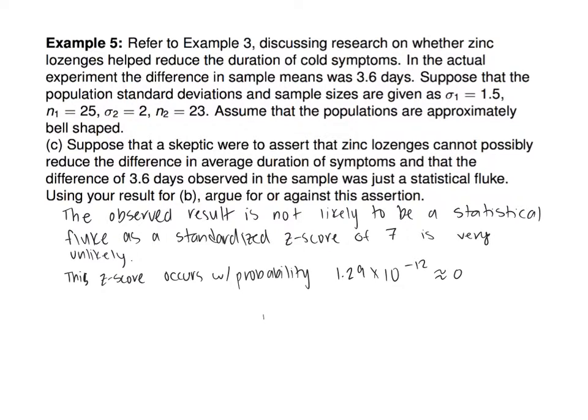Remember that this is 1.29 with the decimal moved backwards 12 spots. So there's 11 zeros in front of that. 1, 2, 3, 4, 5, 6, 7, 8, 9, 10, 11. So this is what 1.29 times 10 to the negative 12 is. That's effectively 0. So a difference of 3.6 days is very unlikely if your true mean is 0, which means the true mean being 0 probably is wrong.